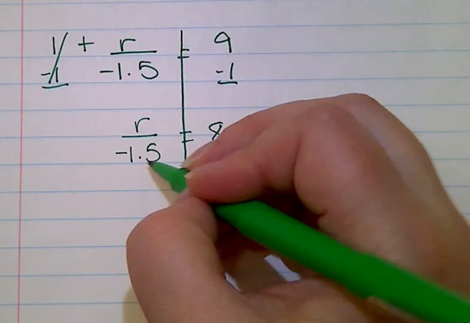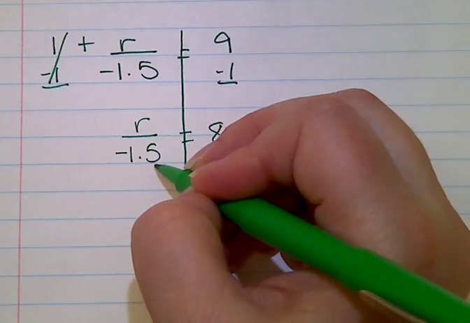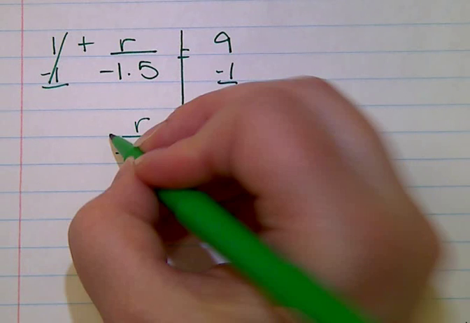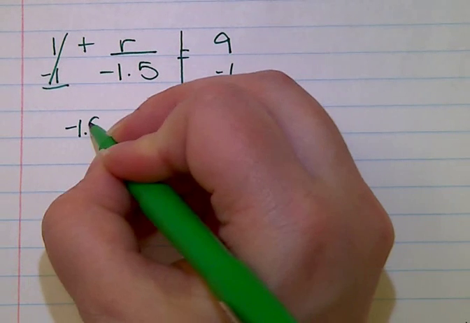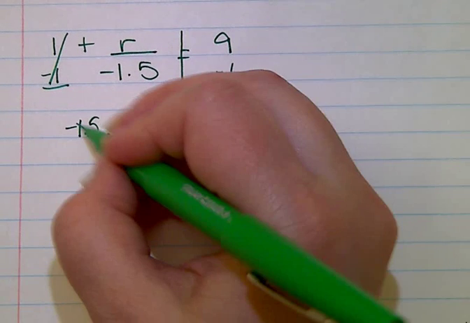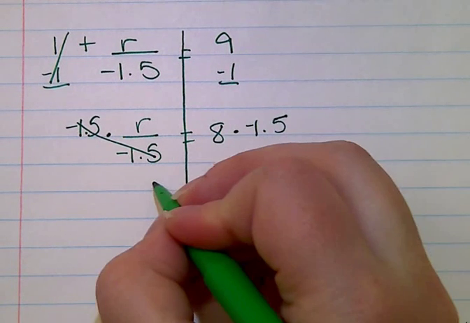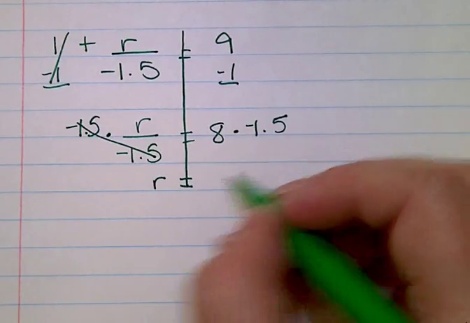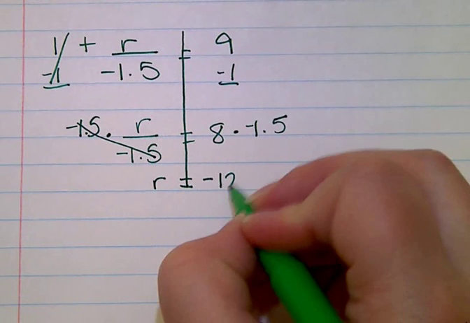Time to move away the best friend. He's the only one that's left. And he is dividing at the bottom of this fraction. So I'm going to multiply by -1.5. Those cancel. They divide out to 1, leaving me with just an r. And 8 times a -1.5 is equal to -12.